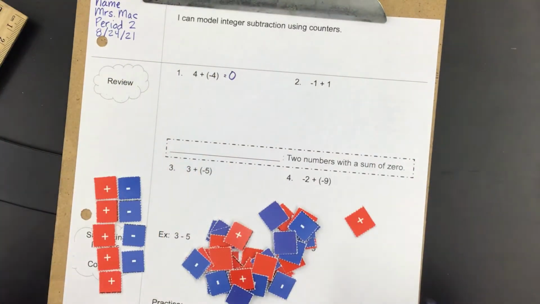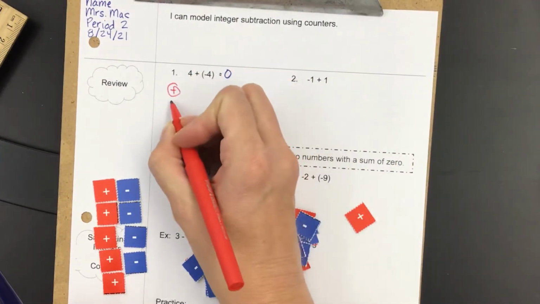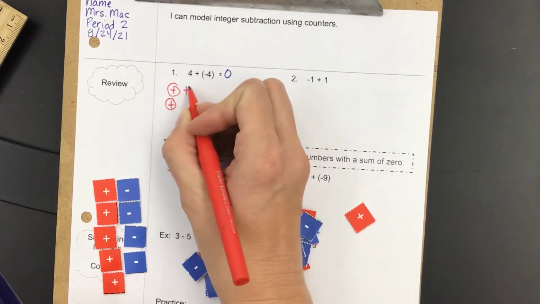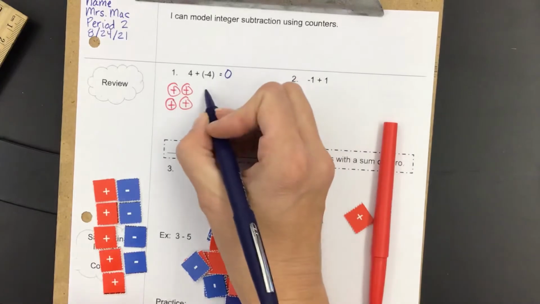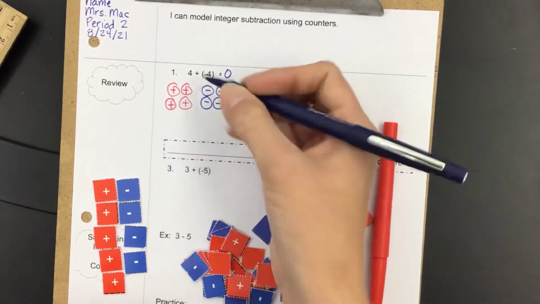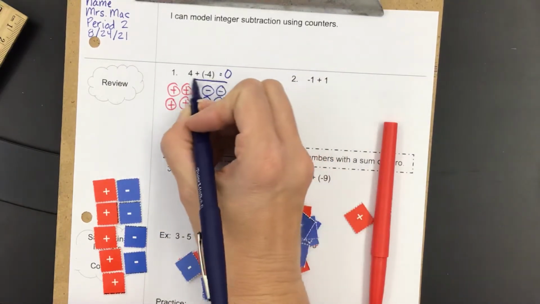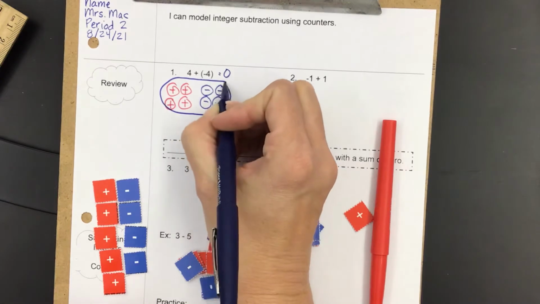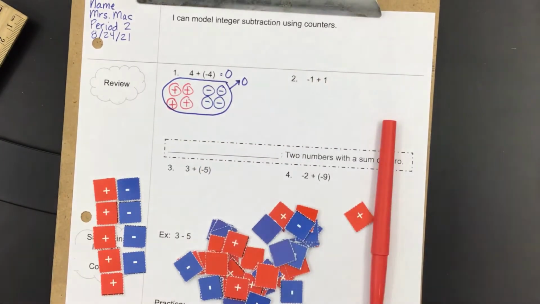So when I draw this out with my little colors here, I have 4 positives and 4 negatives. Okay, and these create what we call a 0 pair. So the value of this together is 0, and there's no counters left, so it's just 0.